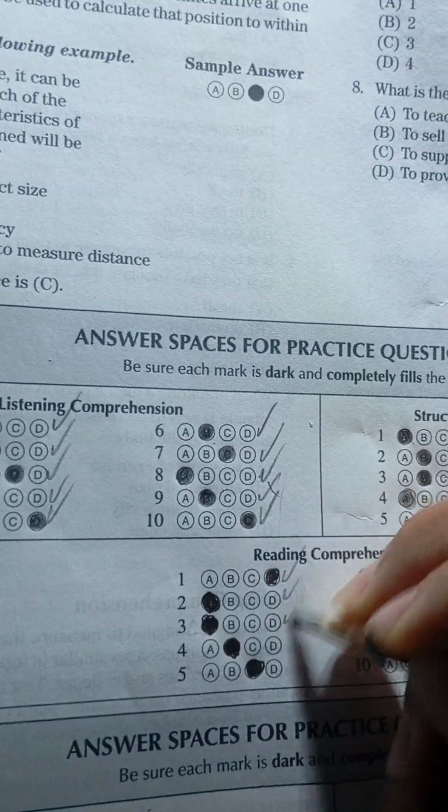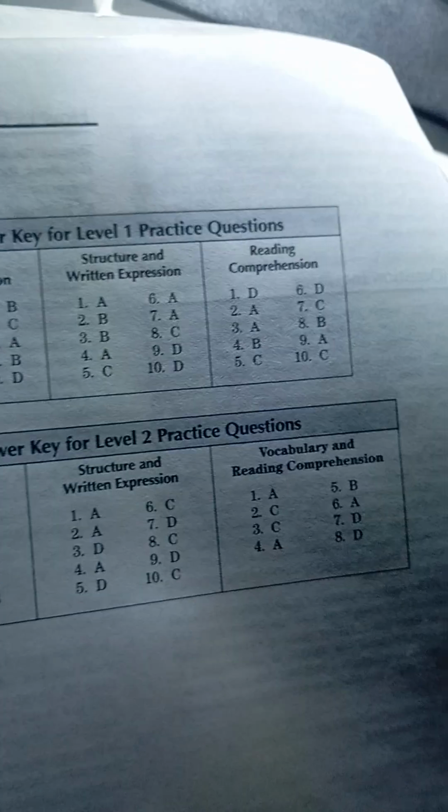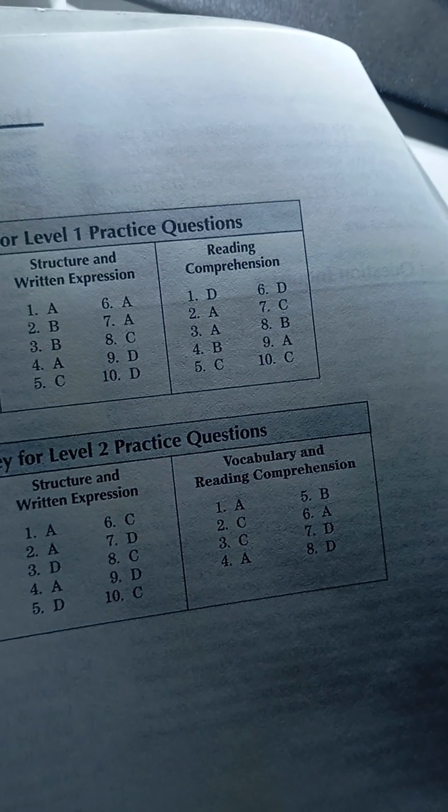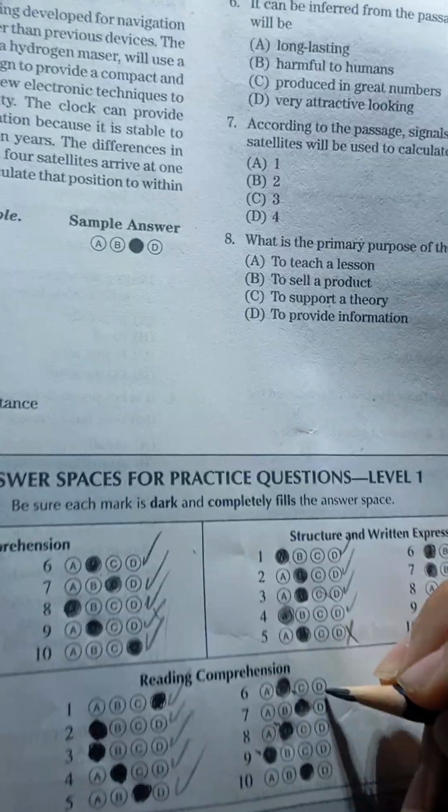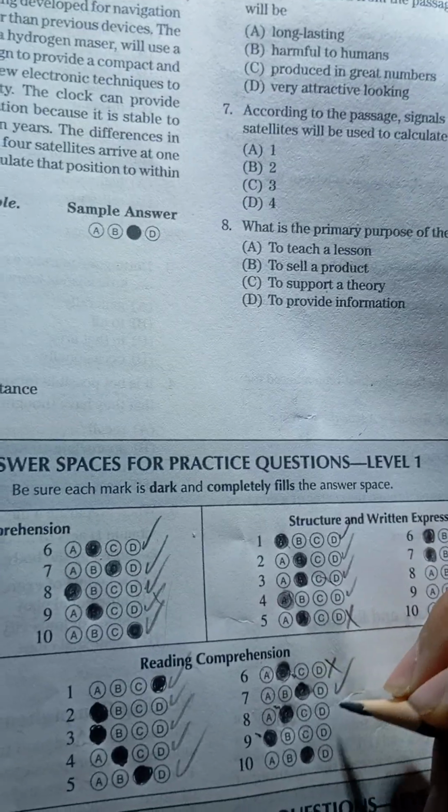D, A, B, C. D, C, B, A, C. B, A, C. Reading comprehension, the 6th one was wrong. Let's see what the 6th one actually was.